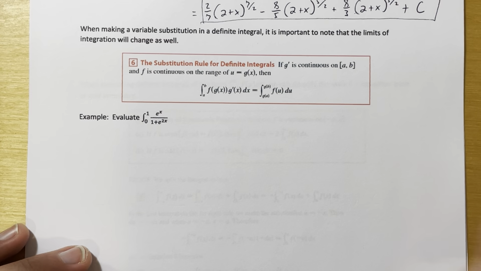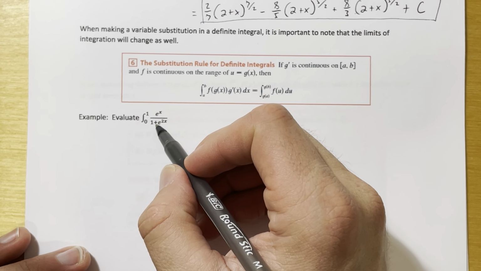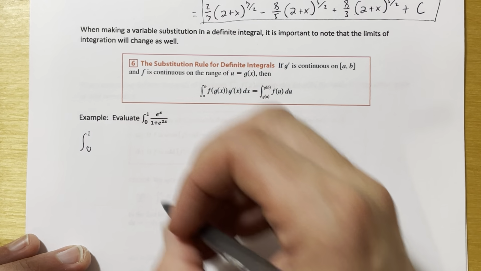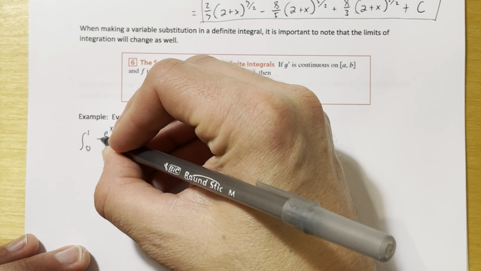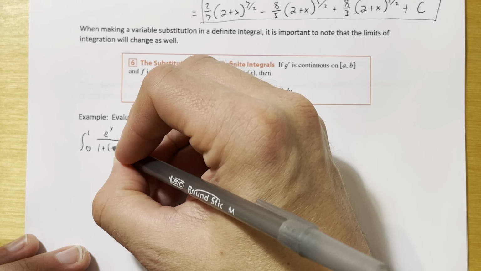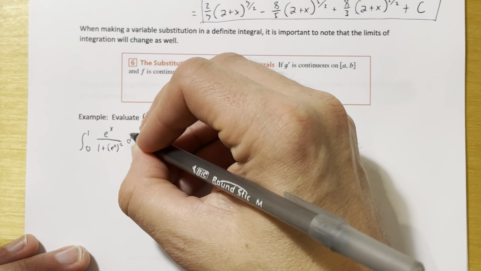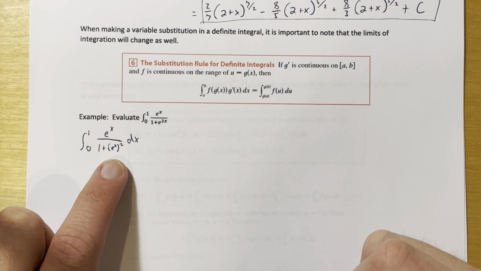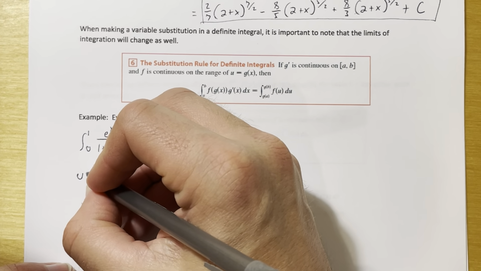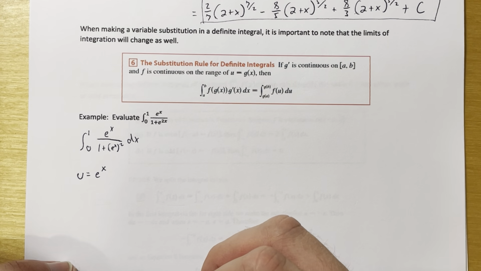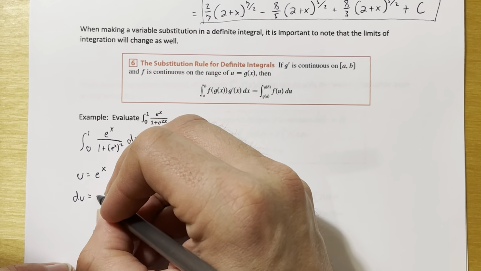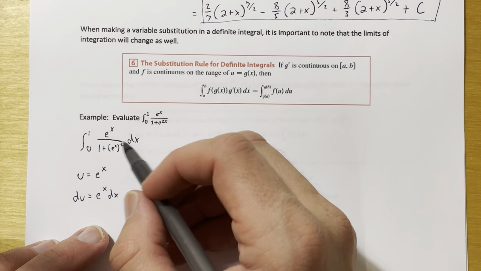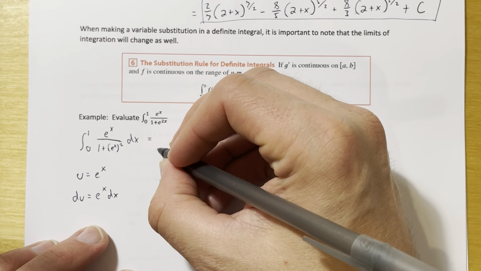We want to evaluate the integral from 0 to 1 of e to the x over 1 plus e to the 2x. This is kind of similar to an example that we saw in the previous video. I'm going to rewrite this as e to the x over 1 plus e to the x squared dx, creating an inside function, something that gives me a clear choice of what u should be. U I'm going to set equal to e to the x, so that du is also e to the x, but with a dx attached to it. Okay? Now, let's change these into u's.